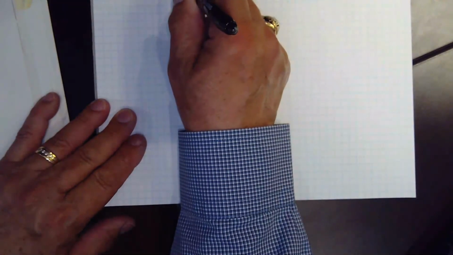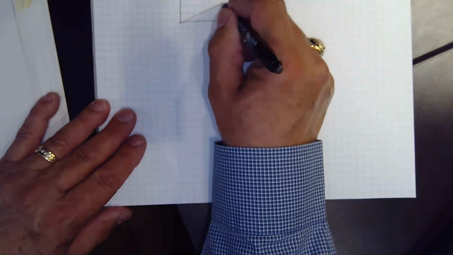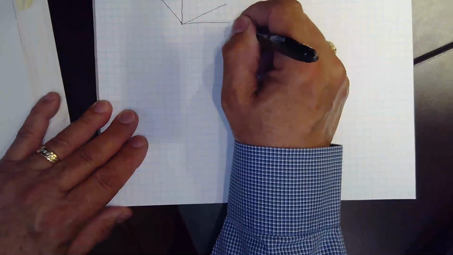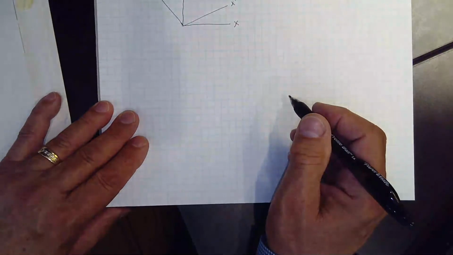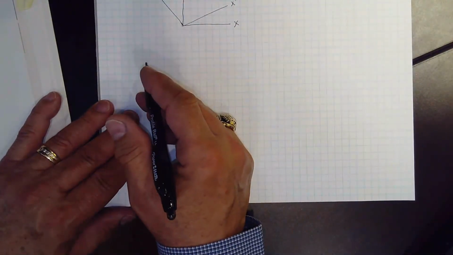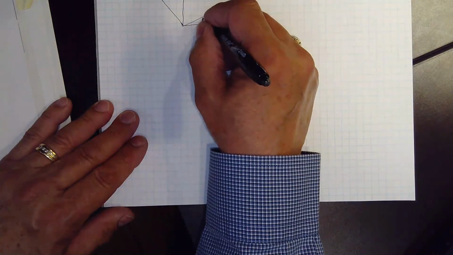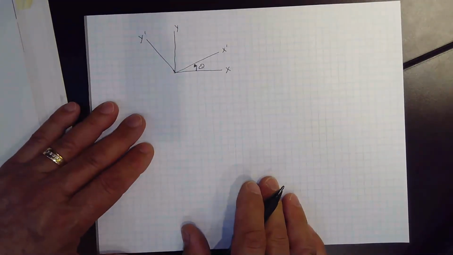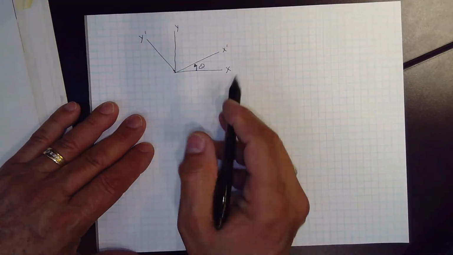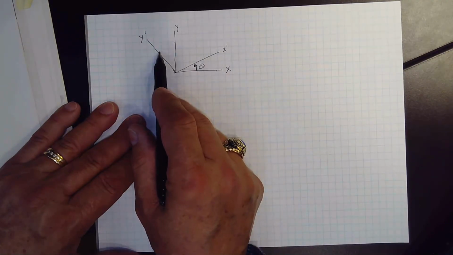We're going to say that if we have x and y, and there are some principal axes, x prime and y prime, we just want to rotate into those axes. This angle is theta. We have x and y, and we're going to rotate into x prime and y prime.